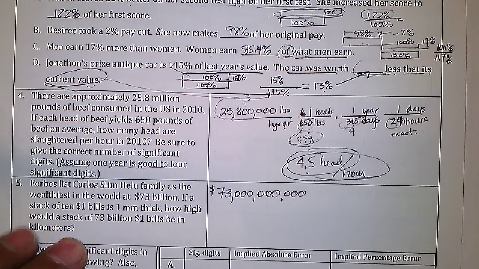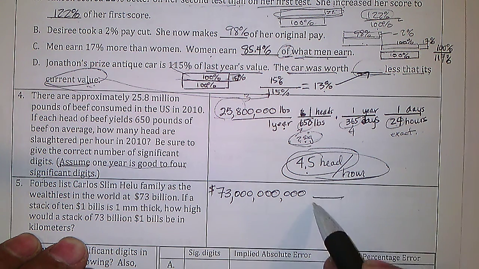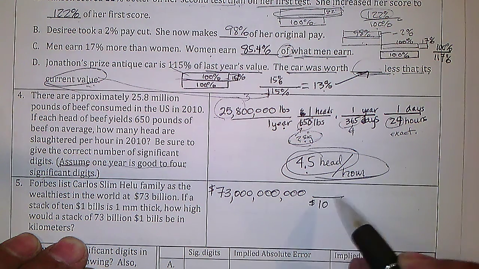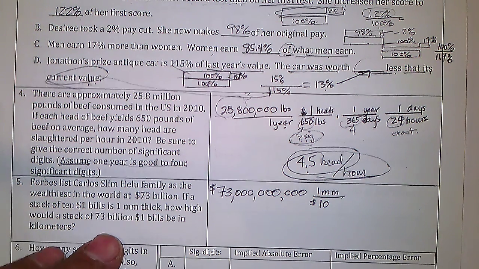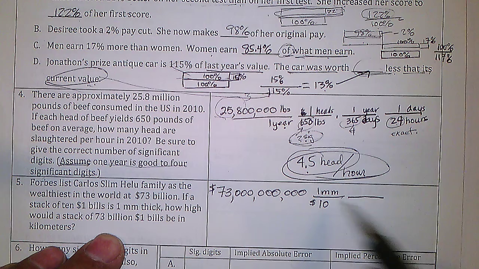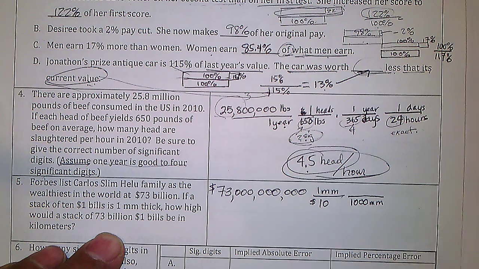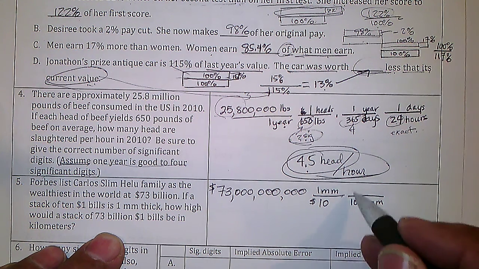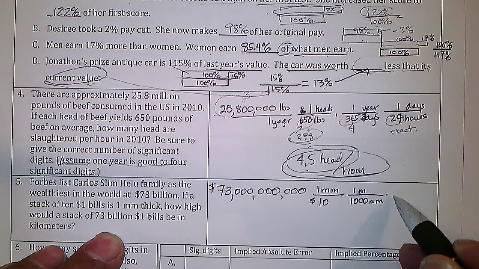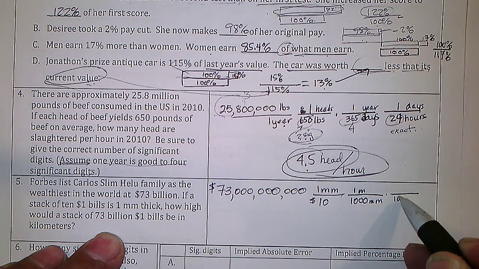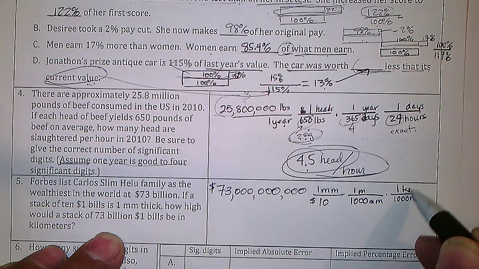And we're trying to get the height in kilometers. So we need the dollars to cancel, and we know that $10 is 1 millimeter. And then we need the millimeters to go, and a milli means 1,000, so it takes 1,000 millimeters to make 1 meter. And then we need the meters to go to get to kilometers. It takes 1,000, because kilo means 1,000, meters to make 1 kilometer.